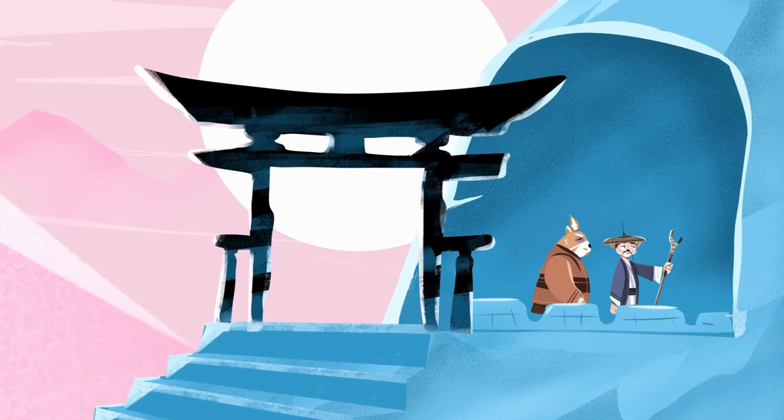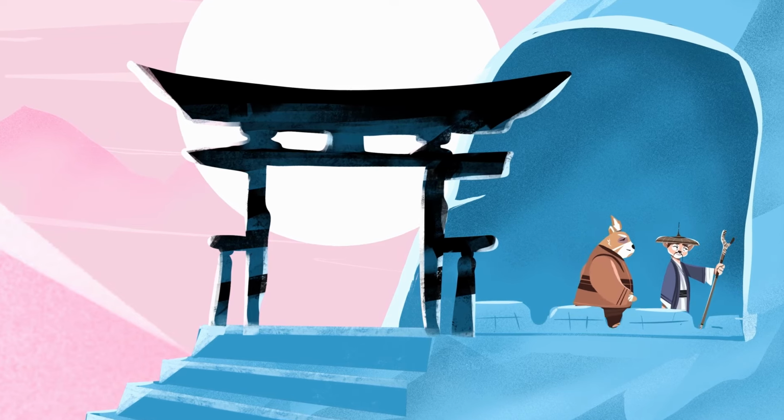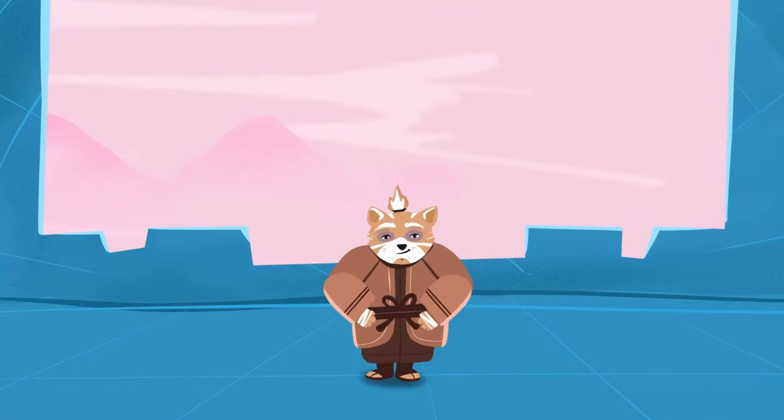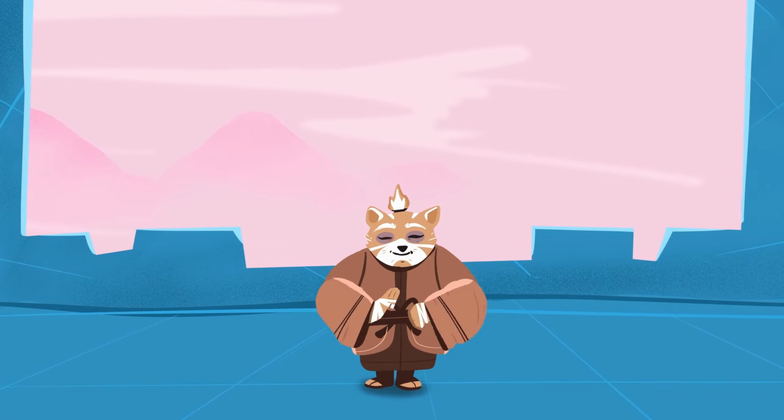Now that he has the correct coordinates, Shifu guides Oogway to the cavernous mountain Kung Fu Academy. This will be a perfect place for him to train the villagers.